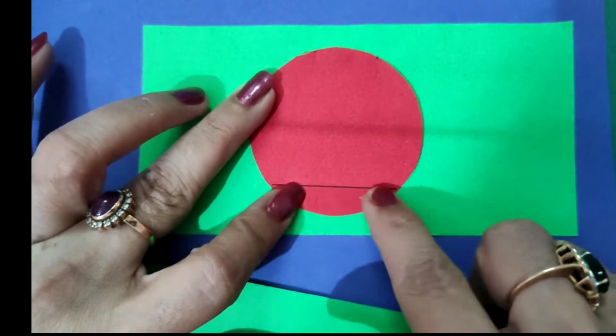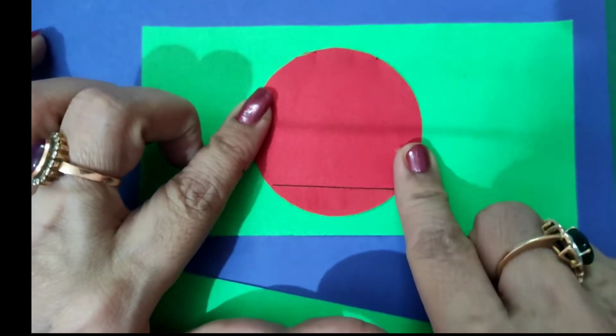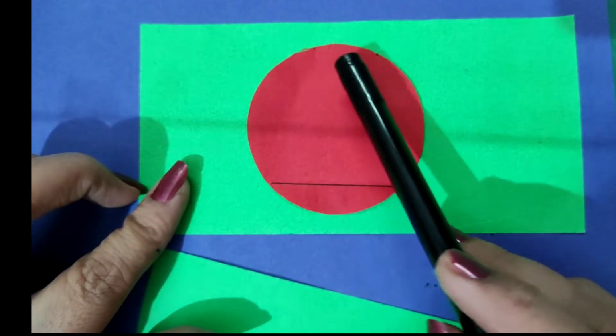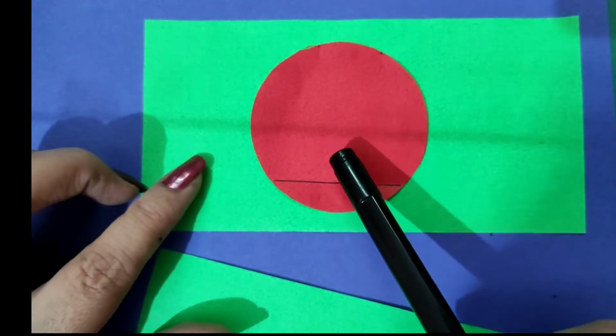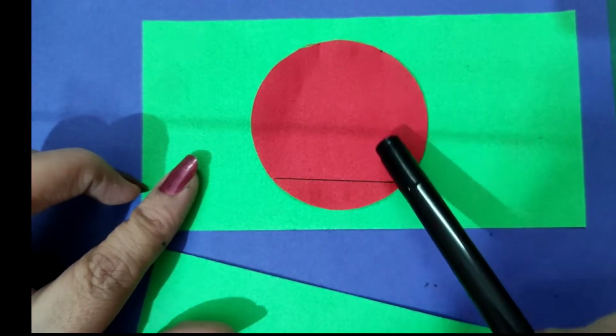Now this chord is dividing the circle into two parts, and what is each part called? Each part is called the segment. The smaller one is called the minor segment and the bigger one is called the major segment. We need to prove that the angles subtended by the chord in the same segments are equal.